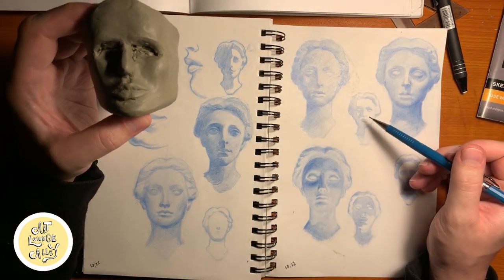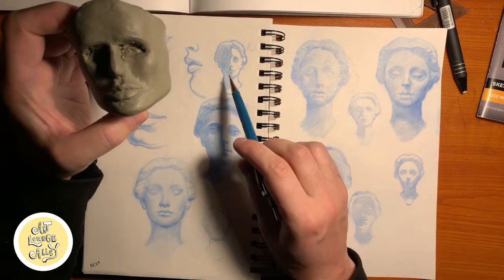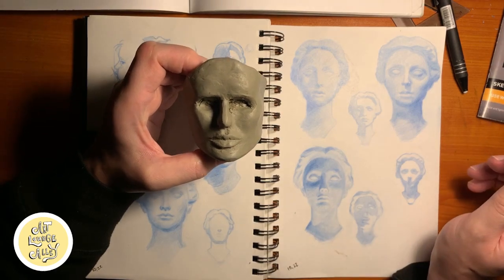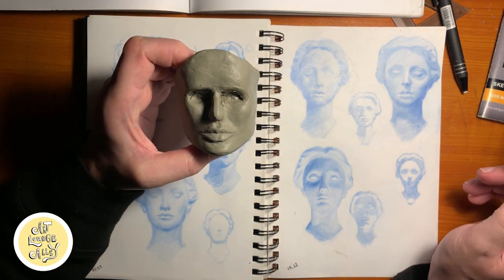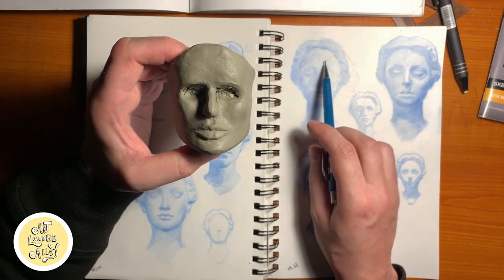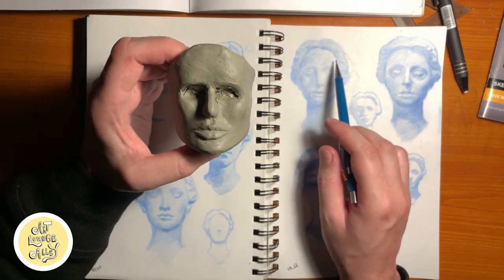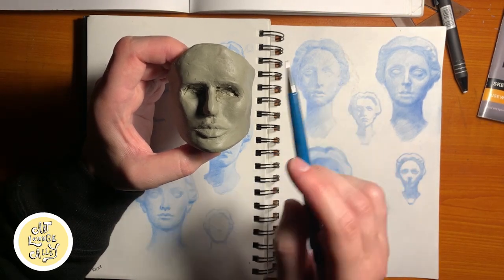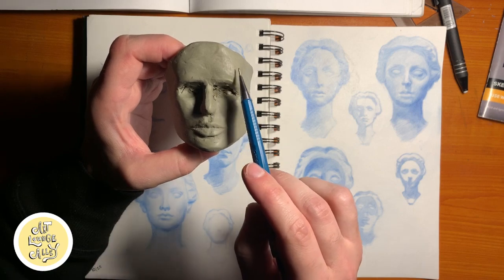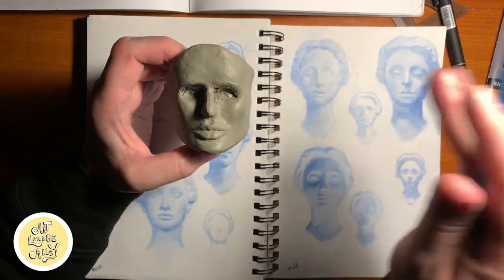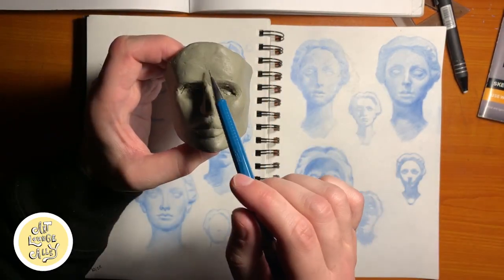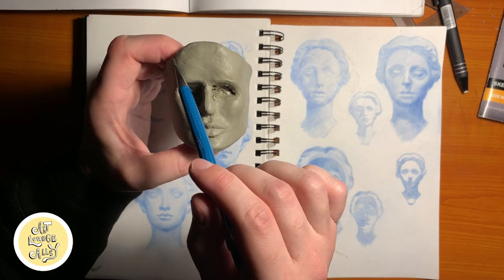Moving on to this one, it's less extreme, so I'm going to move it a little bit more towards the light source, but you could see it's still pretty similar. The gradations are just a lot more subtle. So going from highlights, you can see right here, this is the peak of the brow. Since the light source is coming from here, it's going to hit this area right here and then move on past this.